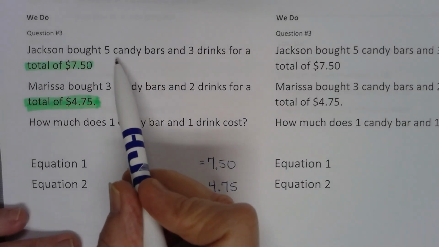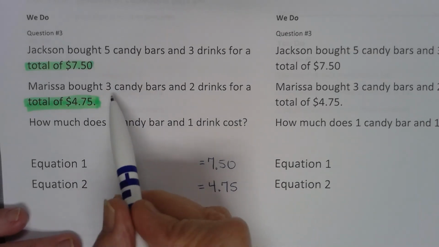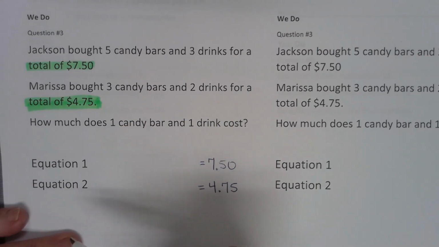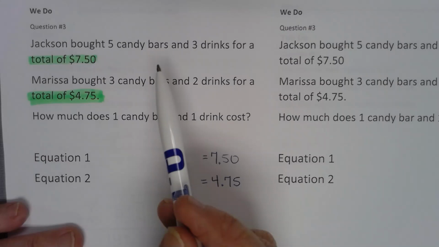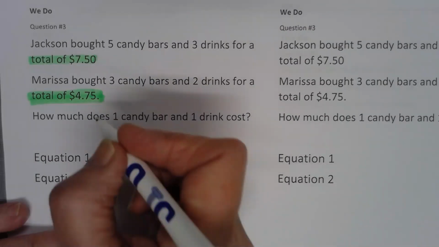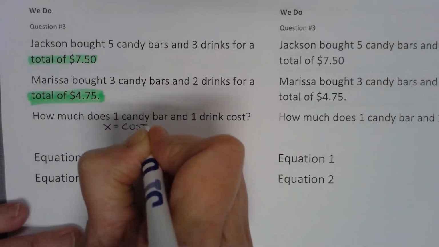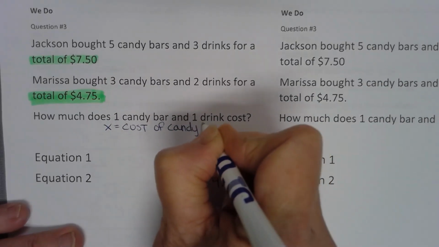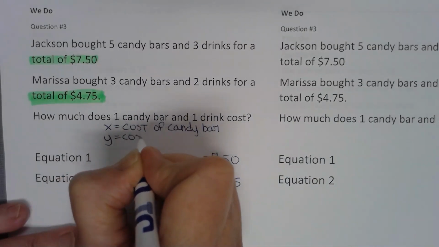Jackson bought 5 candy bars and 3 drinks for $7.50. Then he bought 3 candy bars and 2 drinks for $4.75. If you notice, we know our quantities. What we're missing are the cost of a candy bar and the cost of a drink. So let's set some variables. We're going to let X equal the cost of a candy bar. We're going to let Y equal the cost of a drink.